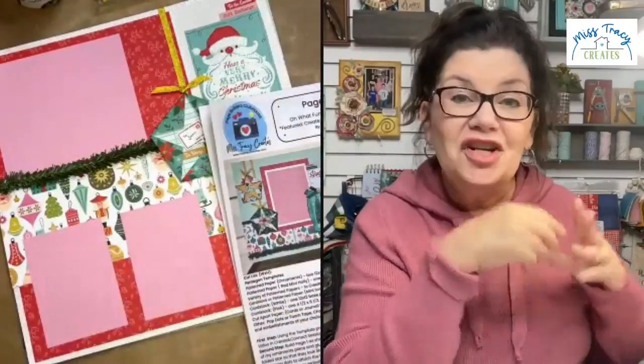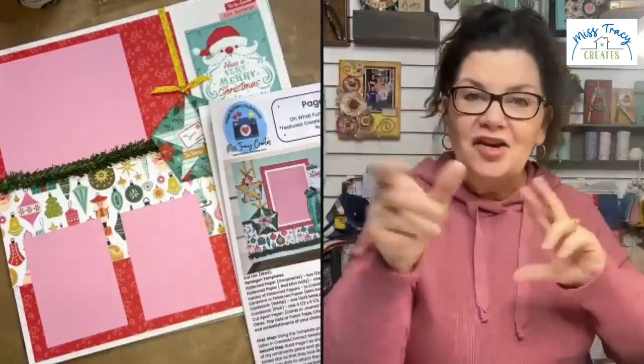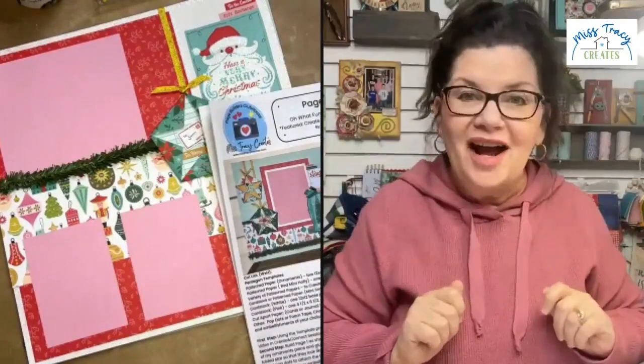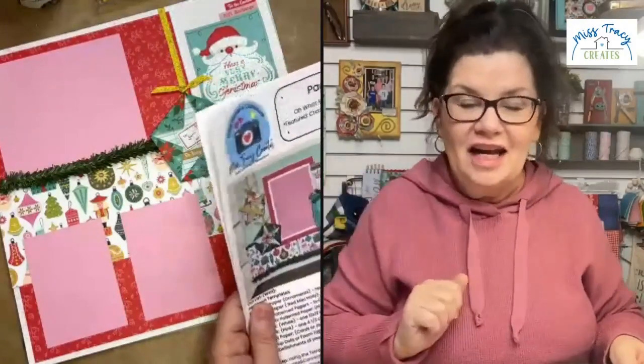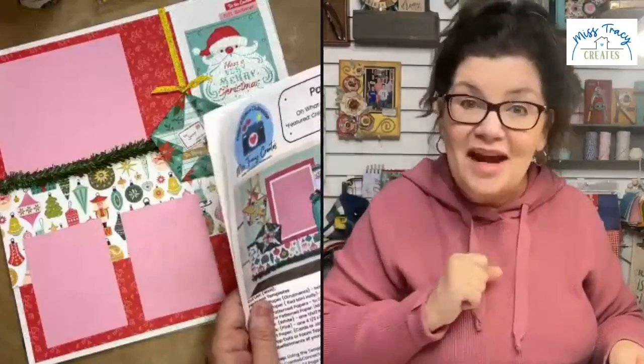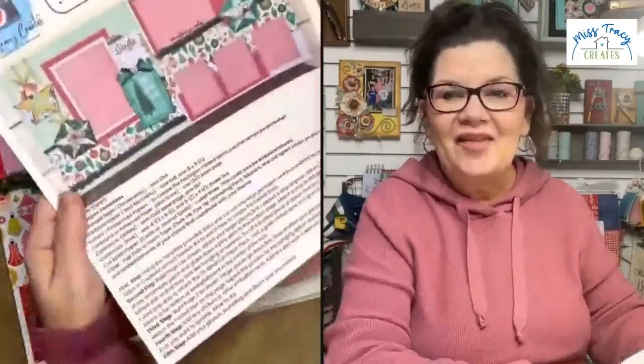your stash. You're going to shop your stash and grab page builder guides that you feel fit your theme, and embellishments and ribbon. Those are the things you're going to take with you on retreat, and you're going to knock them out. Okay. You're going to get them done and knock it out.